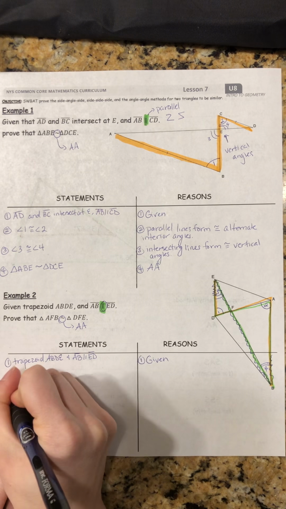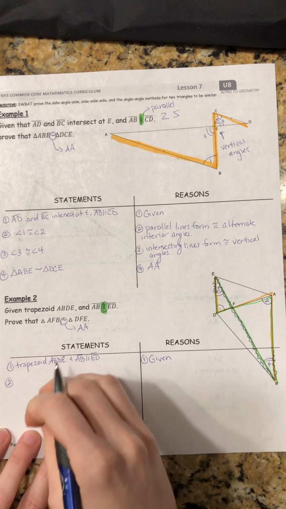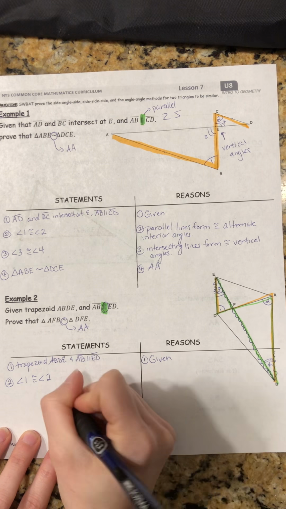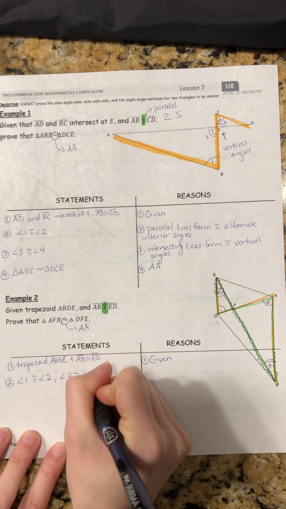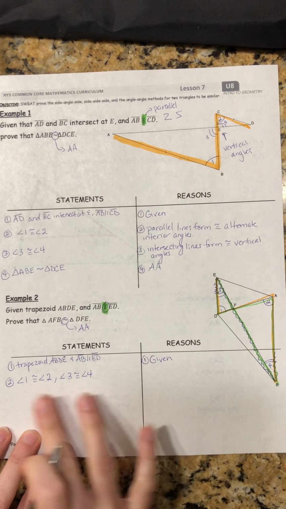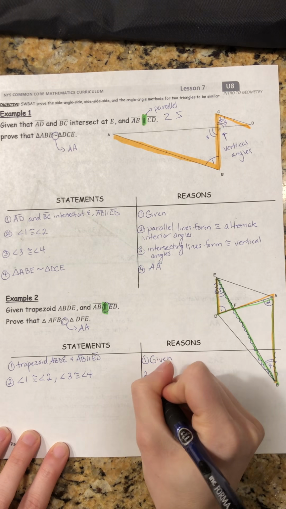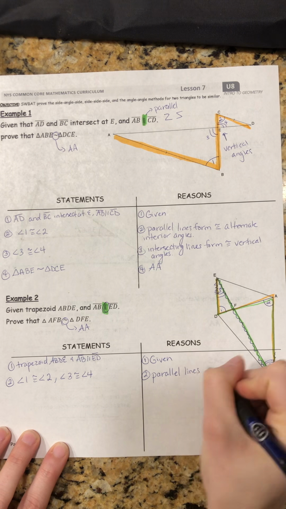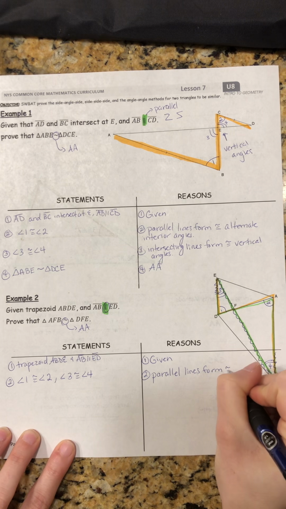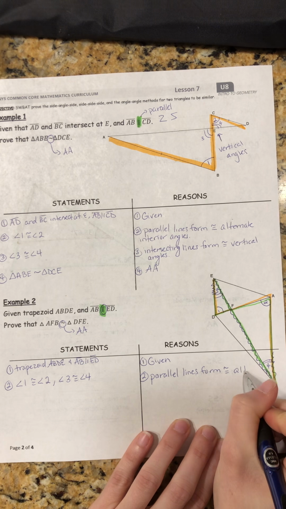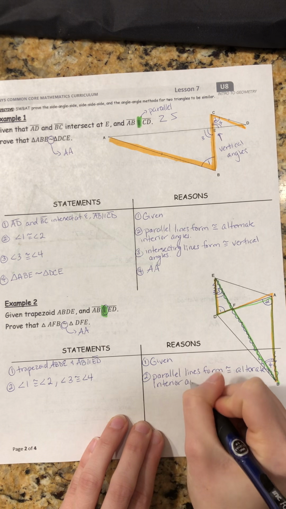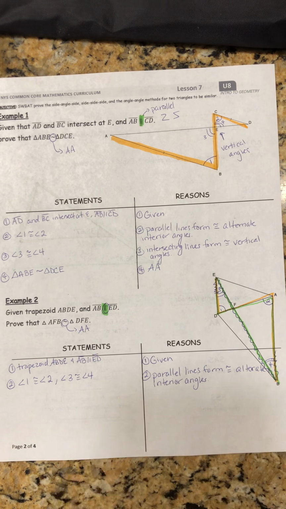Okay, going right down into our proof here, I'm going to state in the same exact statement, angle 1 is congruent to angle 2. But I'm also going to say angle 3 is congruent to angle 4. And we can say both of those in the same statement because they are both pertaining to the parallel lines. Okay, so parallel lines form congruent alternate interior angles. Okay, this time you don't have to use vertical angles because we're just using both pairs of alternate interior angles.